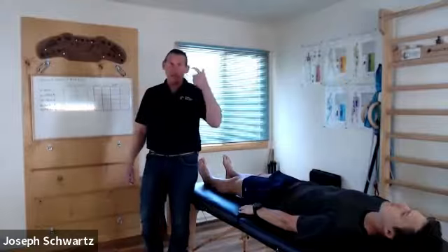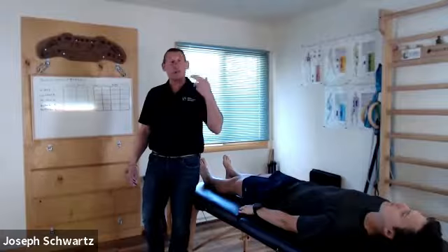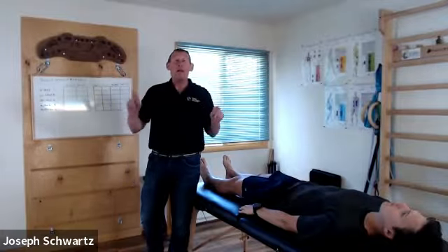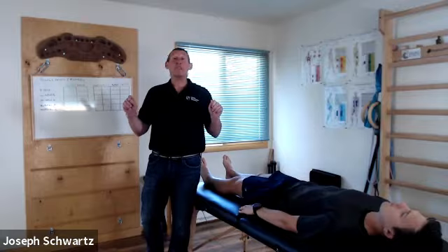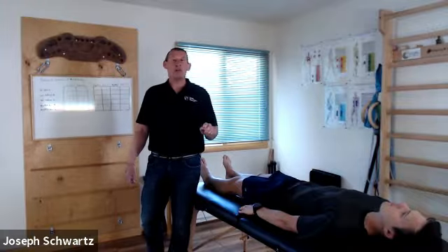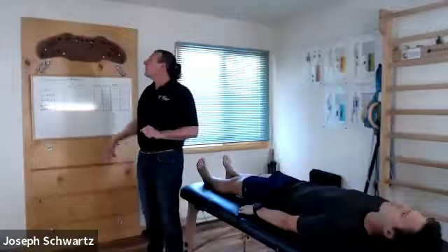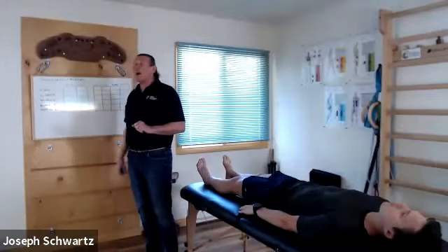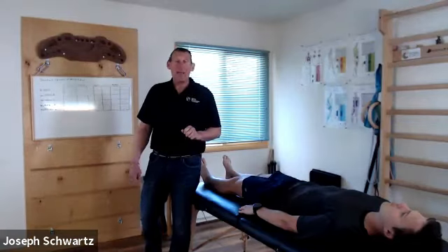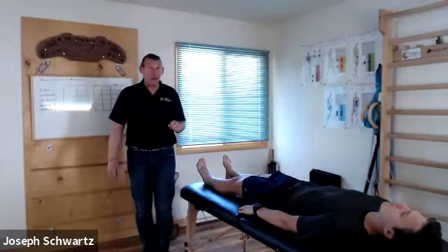We have the multifidus, the transverse abdominis, the thoracic diaphragm, and the pelvic diaphragm as the core subsystem muscles. Each one of those muscles have multiple functions. These are the multiple functions of evaluating the multifidus, and it's going to start with the sacrospinalis.